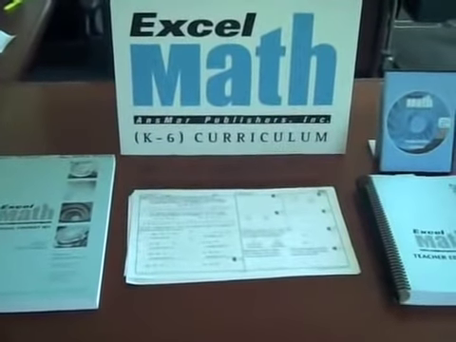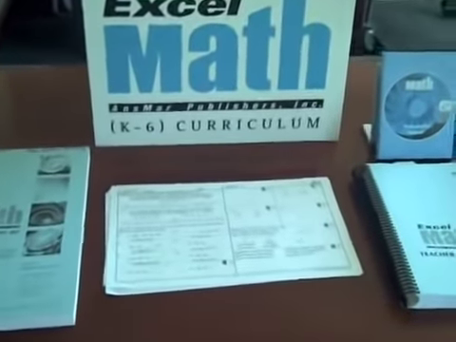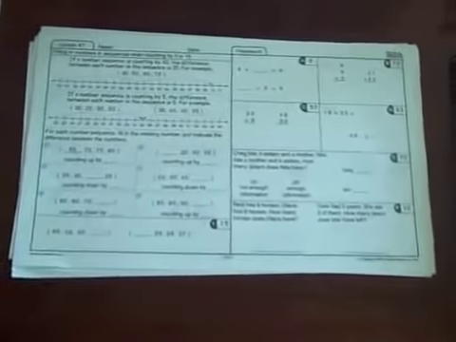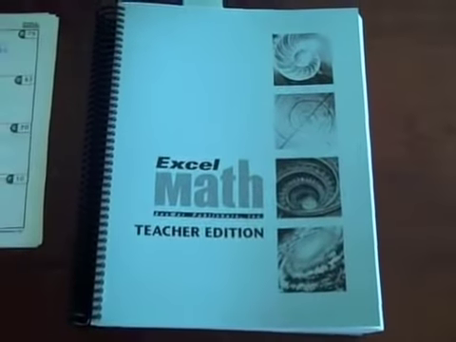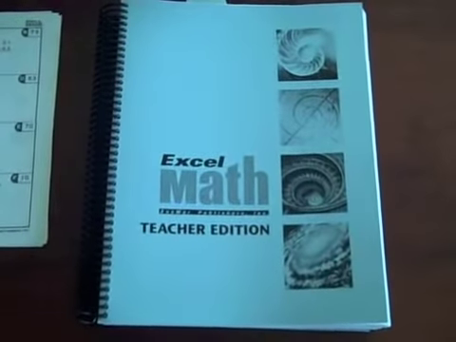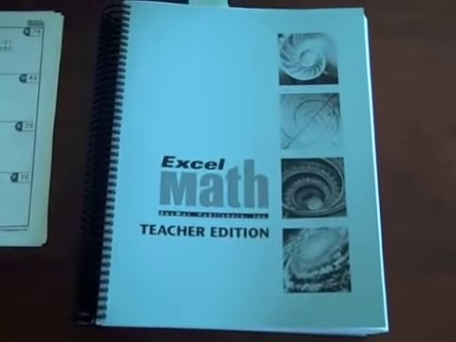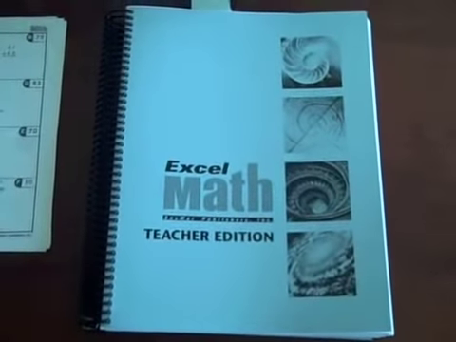Today we're going to have an overview of our elementary math curriculum. It's used by thousands of schools and homeschoolers throughout the United States. The main component of Excel Math is this lesson sheet, and the lesson sheet is supported by the Teacher Edition, which contains lesson plans, an answer key, glossary, activities, manipulatives, and so on.